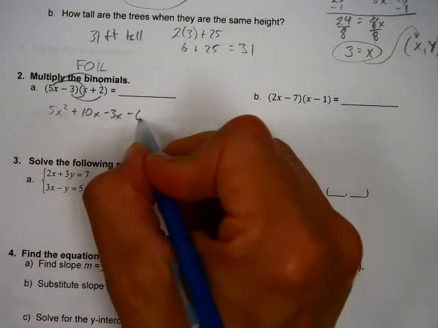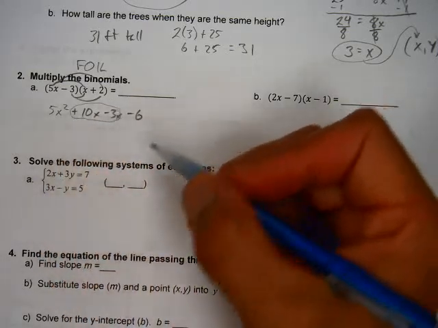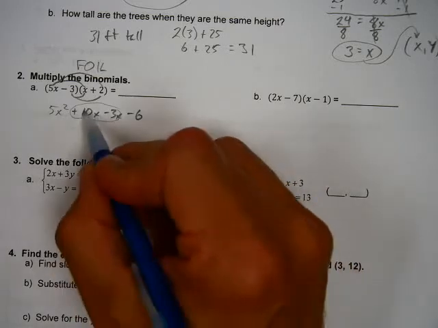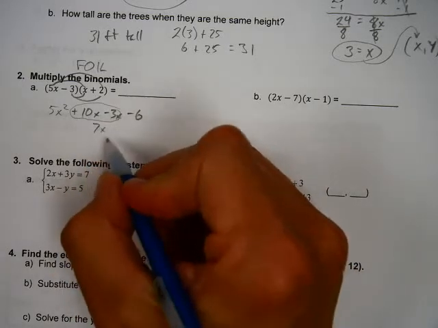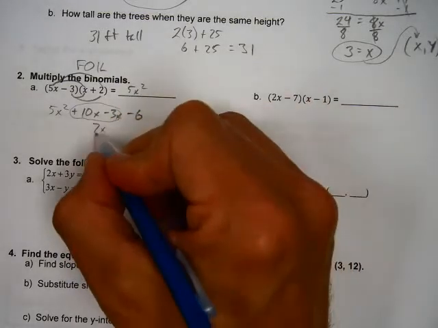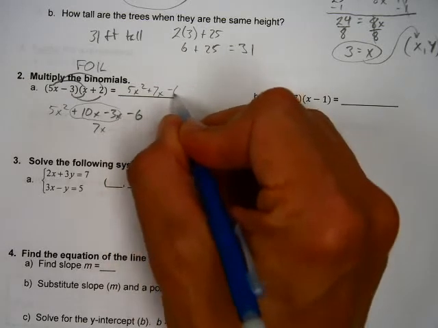It's a -6. Putting it together this way, you're going to have like terms that are usually identified in the middle. And so that's a 10x minus 3x is a 7x. And so that by itself, you've got a 5x squared. This now is the combination of that plus 7x and then the -6 at the end.